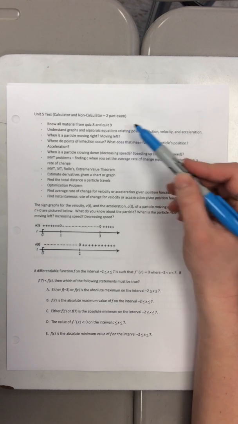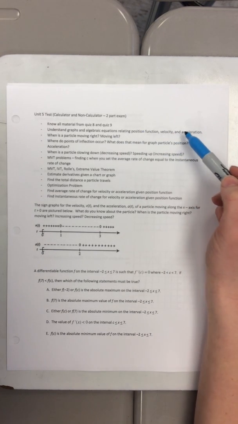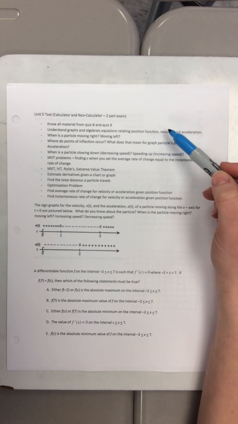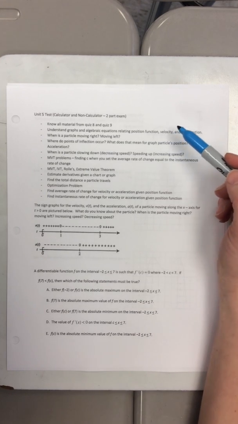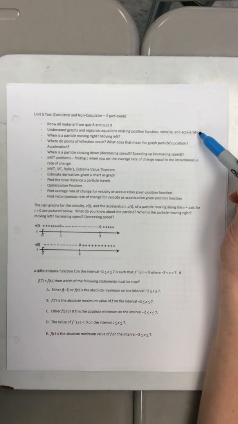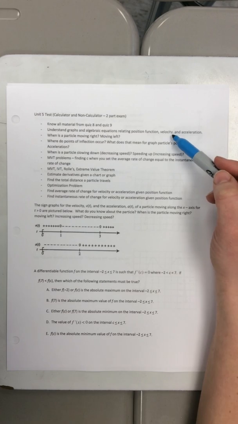Okay, so here it says understand the graphs from algebraic equation. So when it's giving you a function relating position, velocity, and acceleration, what's happening? If the function is increasing, that means the velocity is positive, meaning the particle is moving to the right. If the acceleration is positive, that means velocity is increasing. Make sure that you're understanding all of those things.